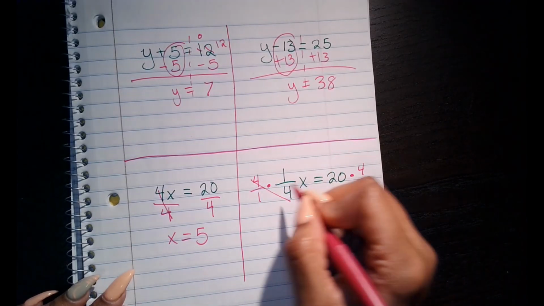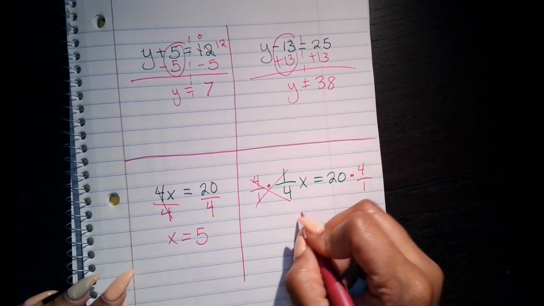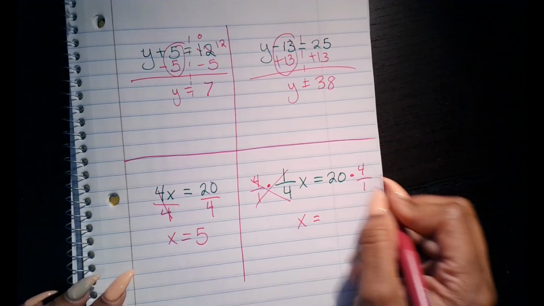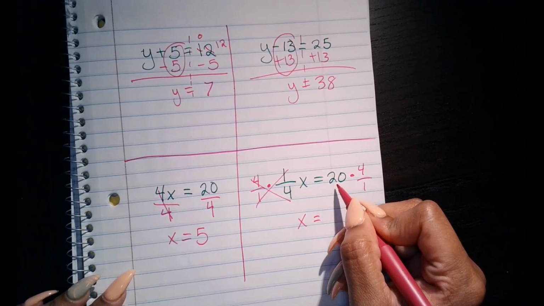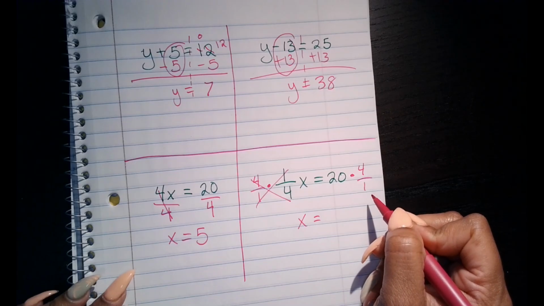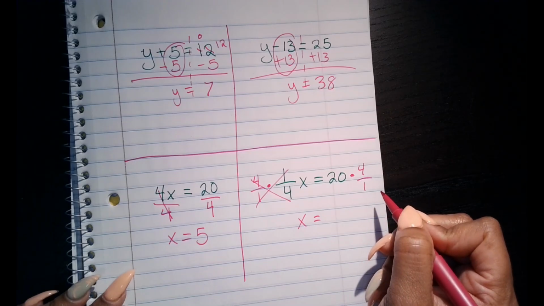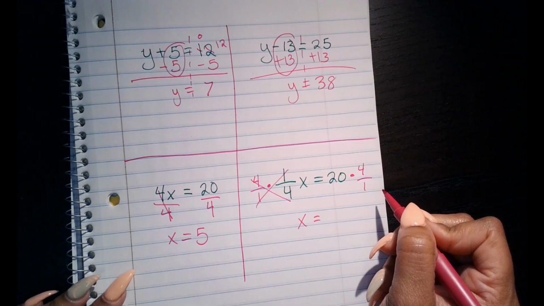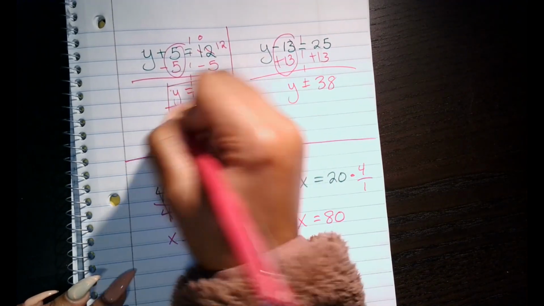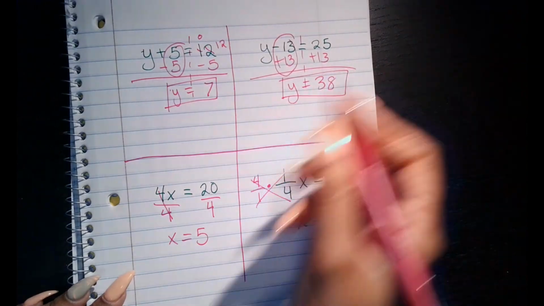Yes, that cancels. That becomes 1 now. And then that becomes x. So what is this? 20 times 4 over 1, which would be, you got this. What would it be? 80. So now we have all of our answers.